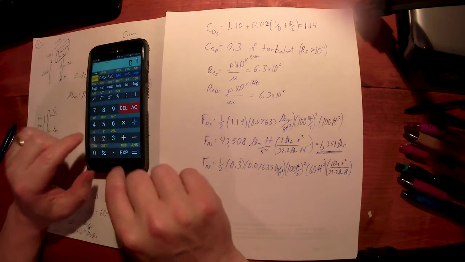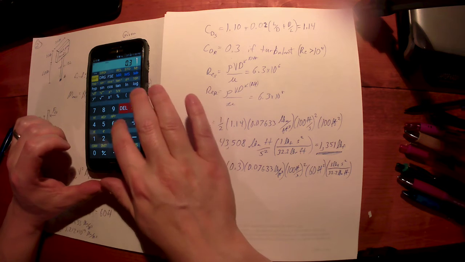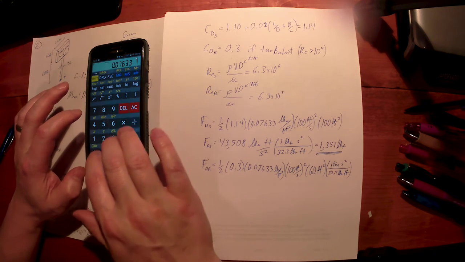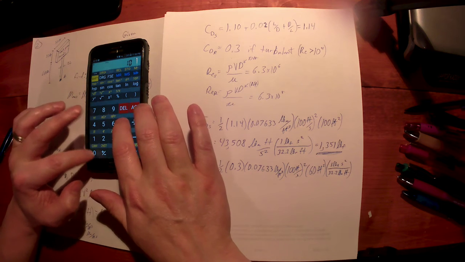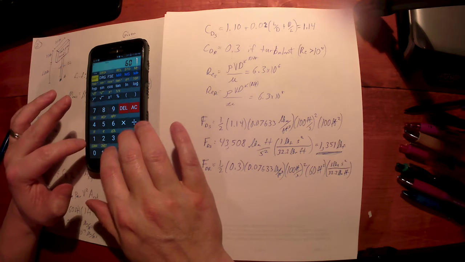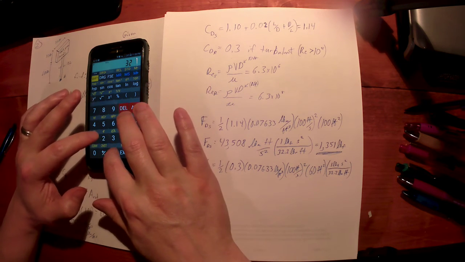And we'll run those numbers. 0.5 times 0.3 times 0.07633 times 100 squared times 60 divided by 32.2.